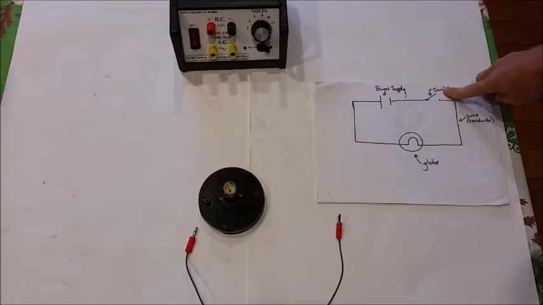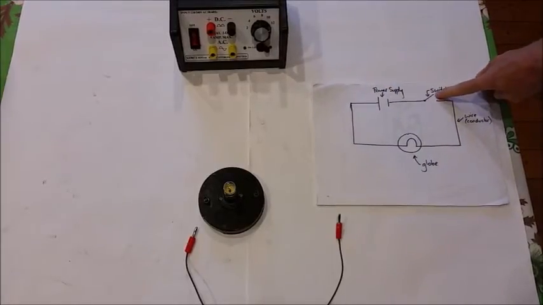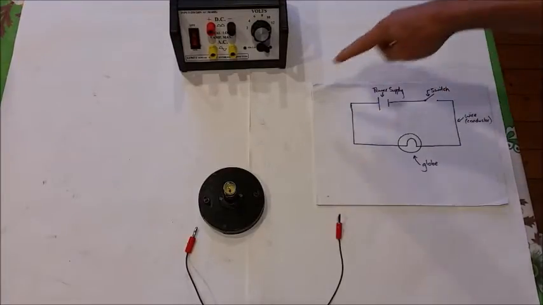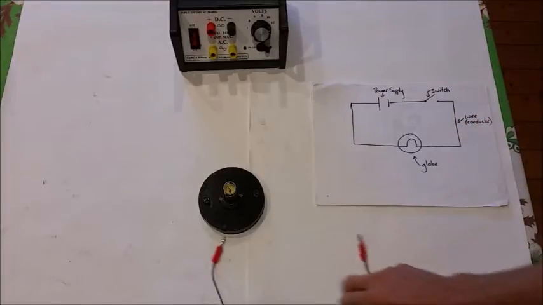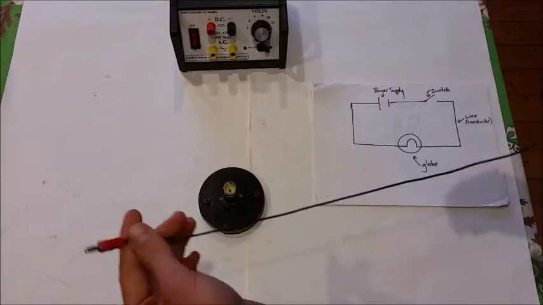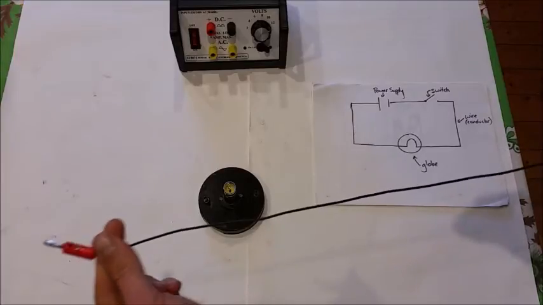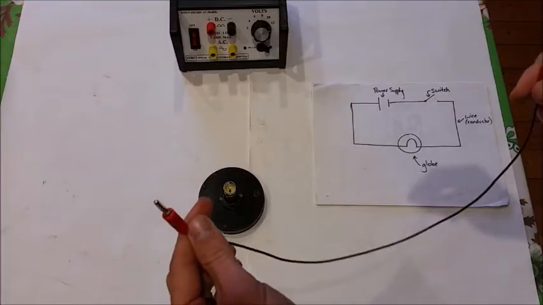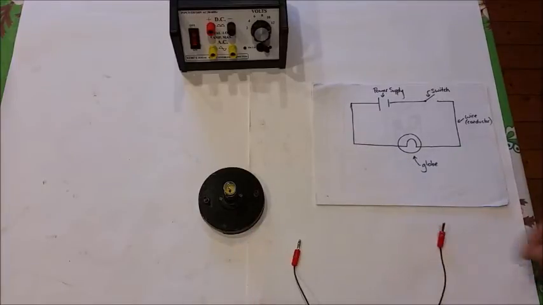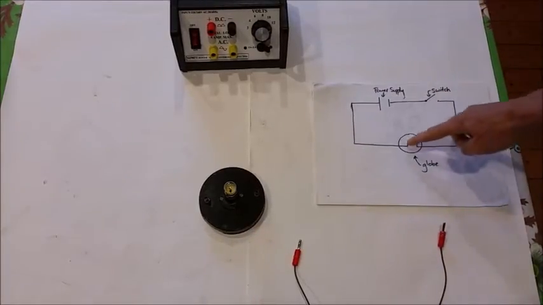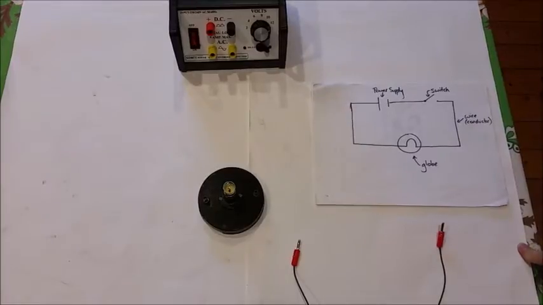We need a switch in our circuit, which is going to open as it's shown here. And when it shuts, it's going to allow the electricity to flow all the way around this circuit. We need a wire. Now, wires are what we call conductors. They're really good at transferring electricity without slowing it down at all. And what's inside these wires is copper. It's an excellent conductor, so it's going to transfer the electrical energy through the circuit.